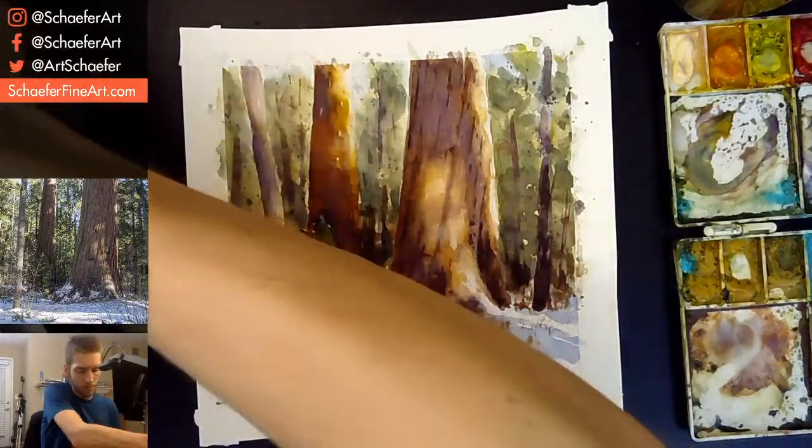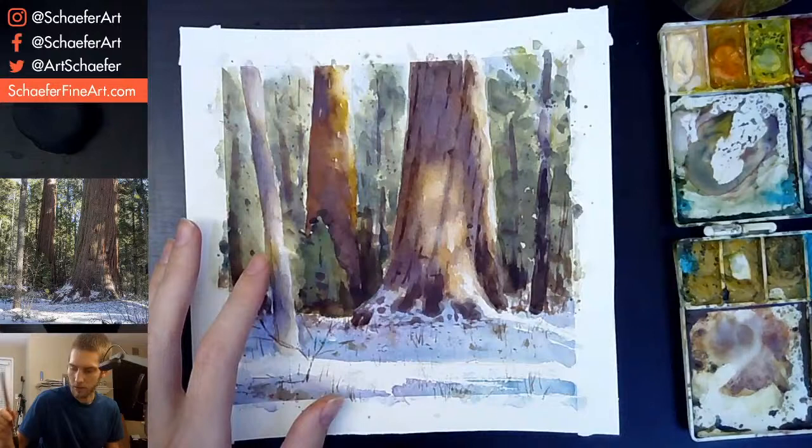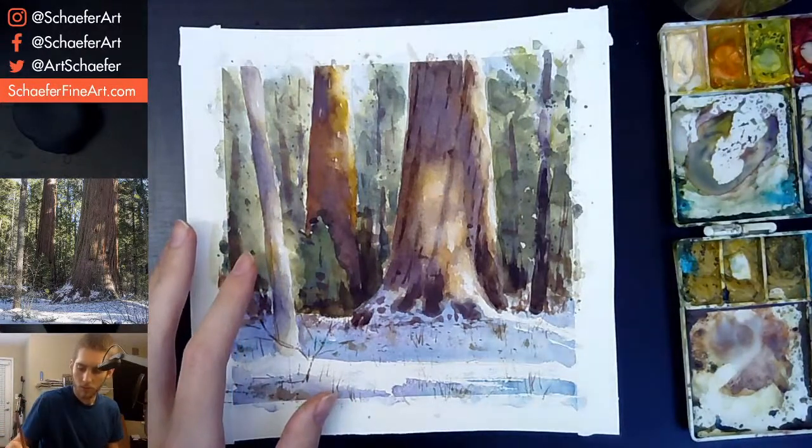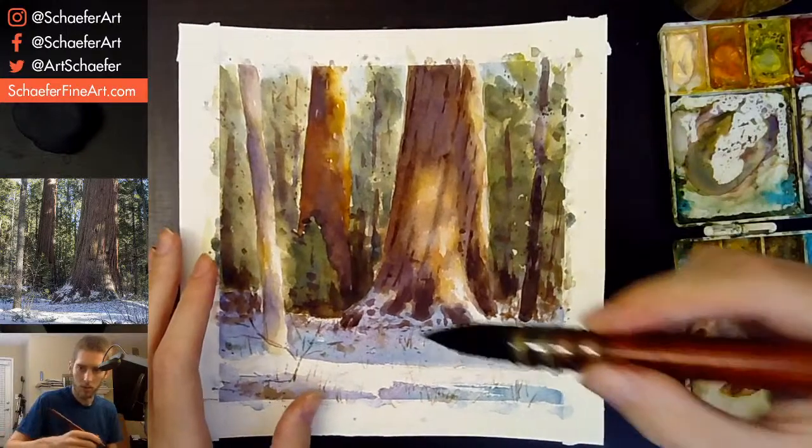All right, so while that's getting dry, I'm gonna do some texture on this. Just some very slight texture, not a lot. I just want a little bit.